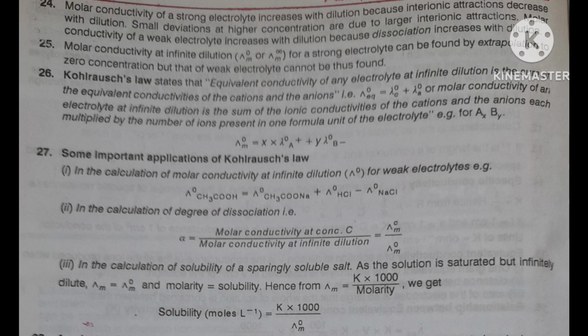Now next term I am discussing: the molar conductivity of a strong electrolyte. Here you should understand that molar conductivity of a strong electrolyte increases with dilution, because interionic attraction decreases with dilution. This you remember.